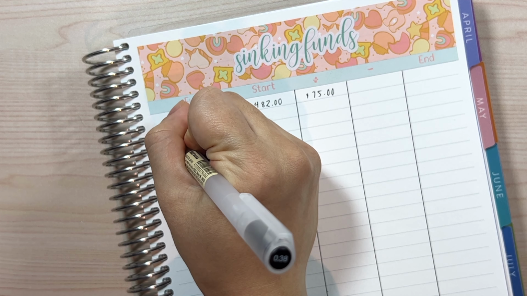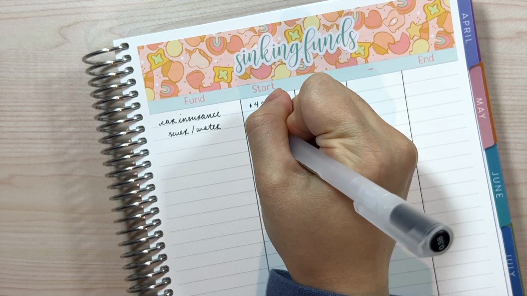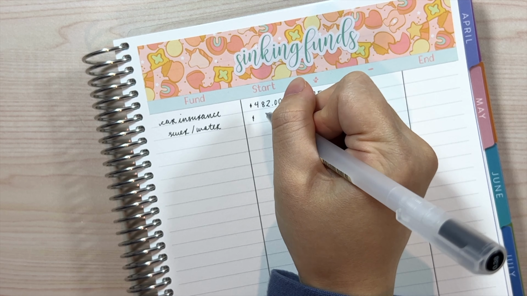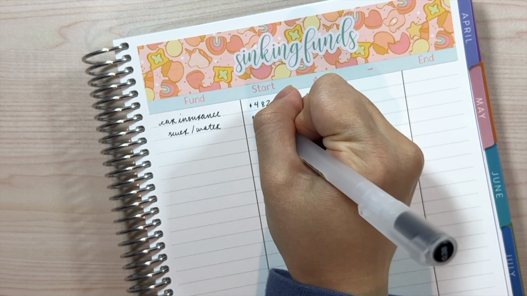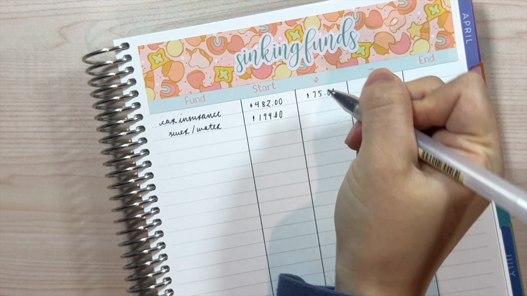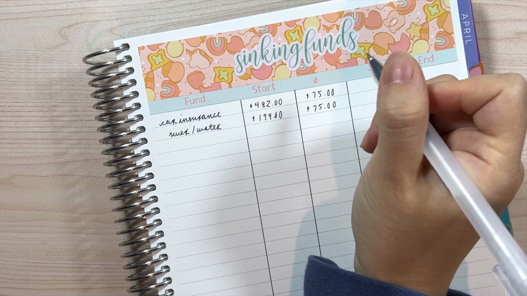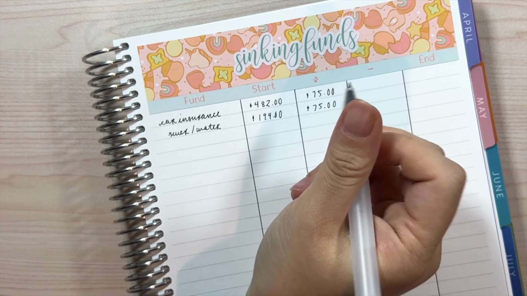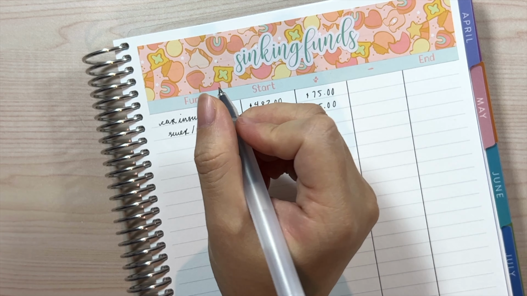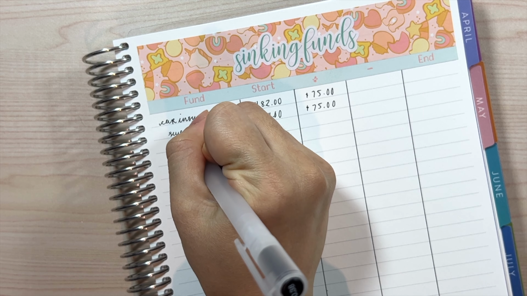Then we have sewer and water. The way it comes out, each one comes out quarterly, but they're not in the same months either, so that's why I think $75 works very well. This might change, but for the last couple months I've been doing $75 in both of them. Then we have Christmas.